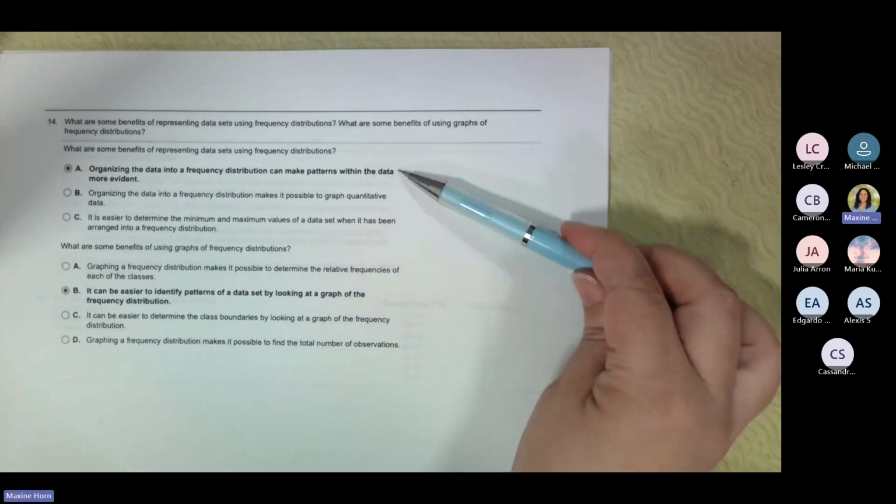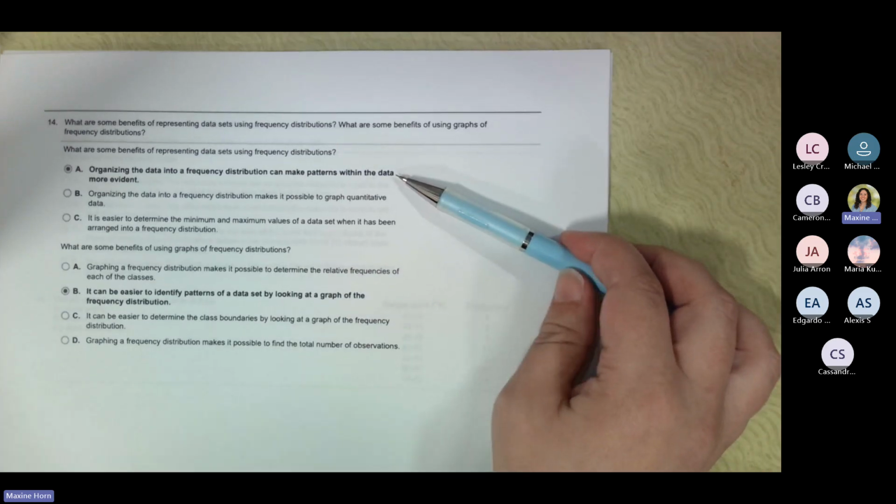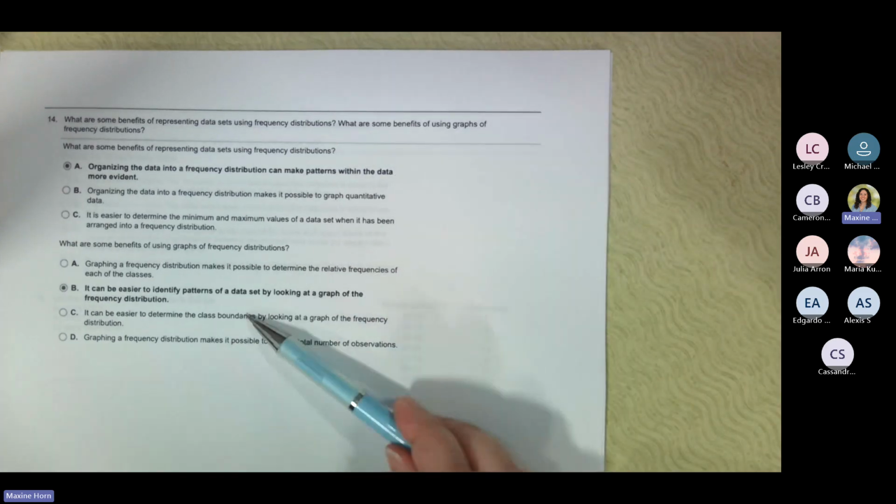Because we can see the patterns. It makes it easier to see the patterns. And then when we graph them, it's easier to see the patterns, right? It's easier to identify the patterns and figure out what's going on if we display them in these ways, rather than just having a raw set of data, which is just a list of numbers, right?